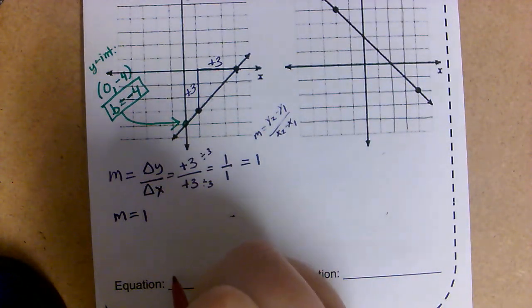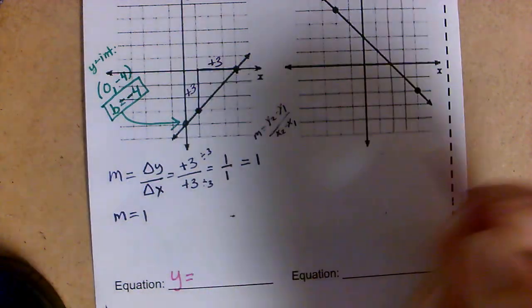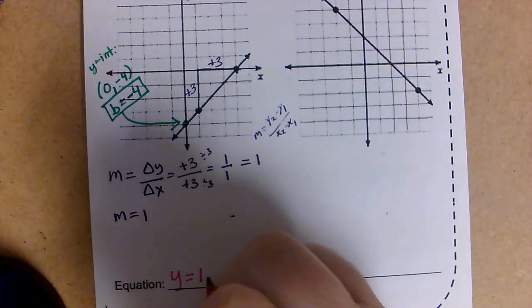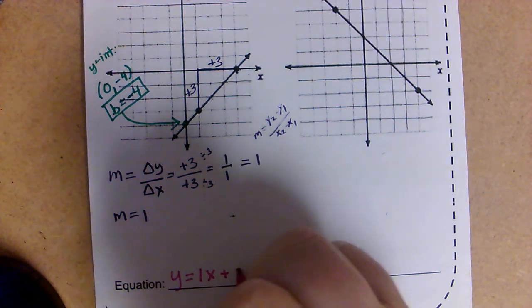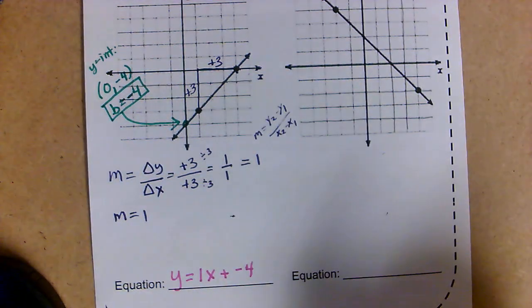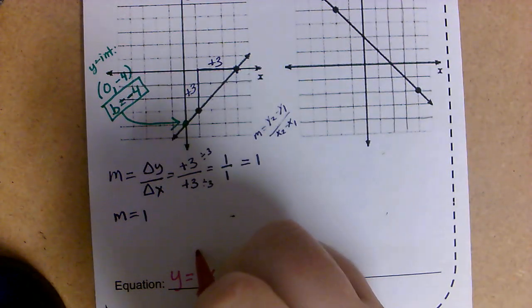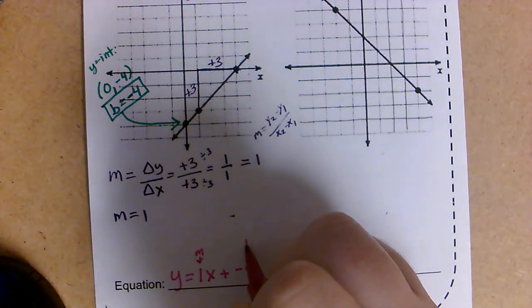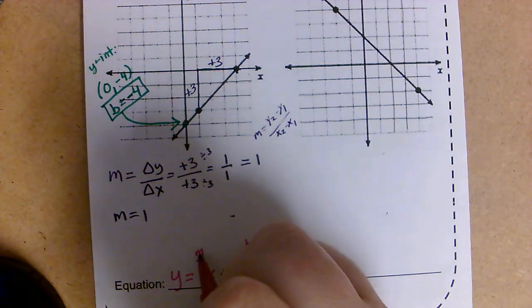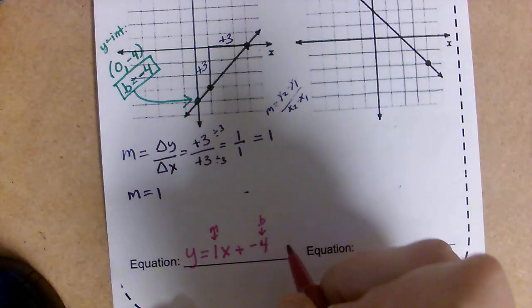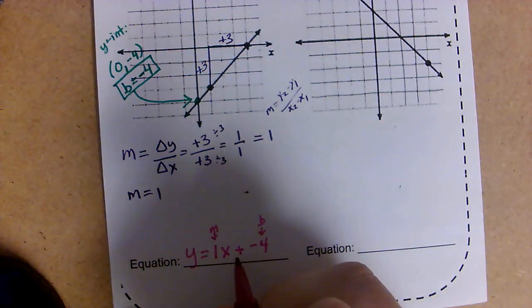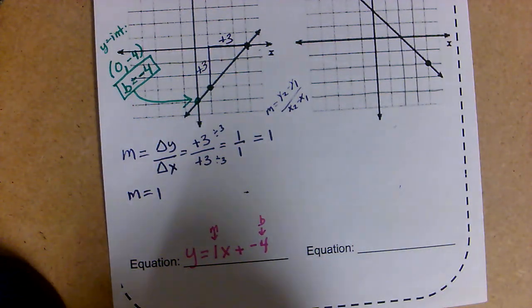So y equals, m was 1, so I'm going to put 1 in front of my x, plus b, I can write plus -4, because that is my b. M is this, b was this, and that's how I figured that out. I don't have to put this plus -4, I could just put -4, that's okay also.